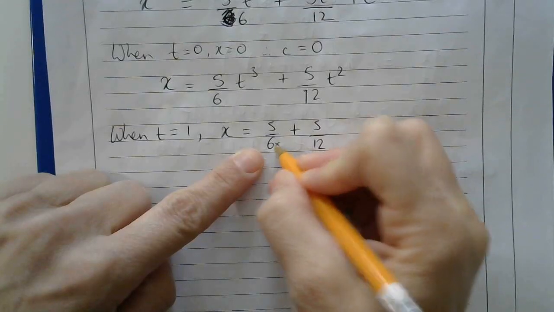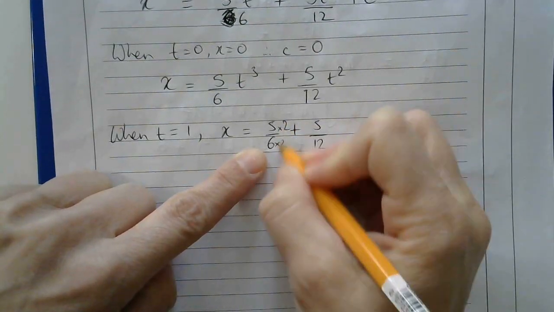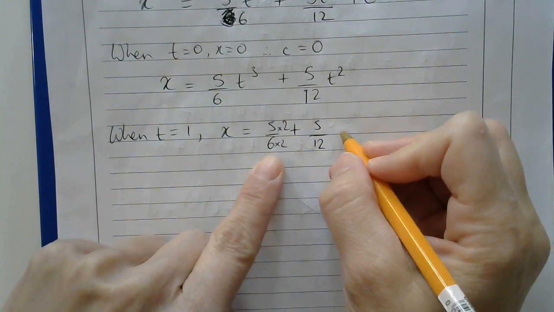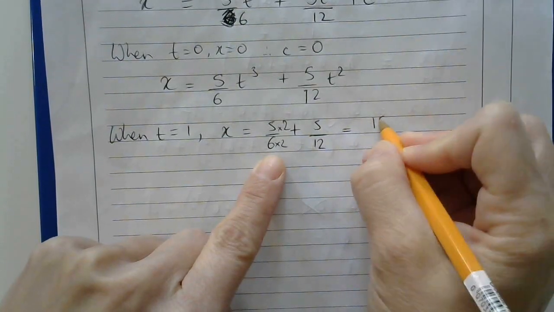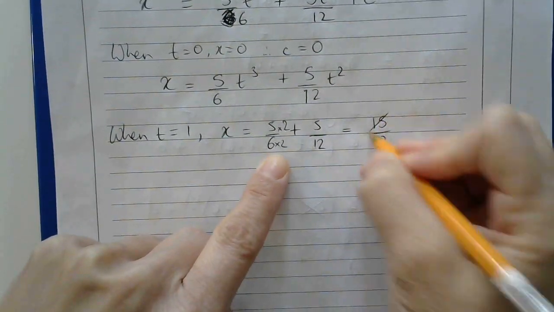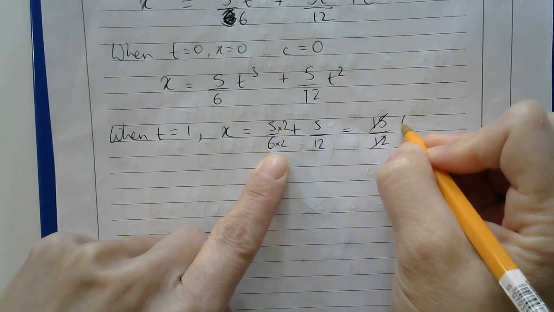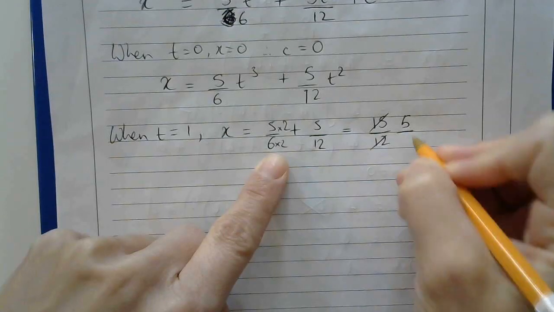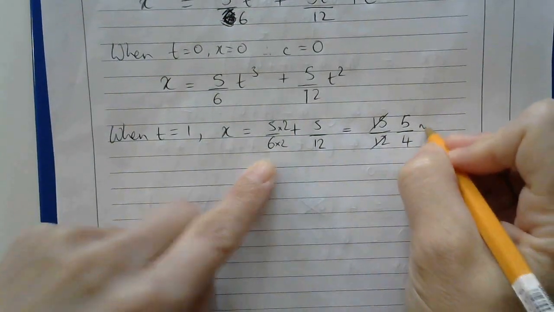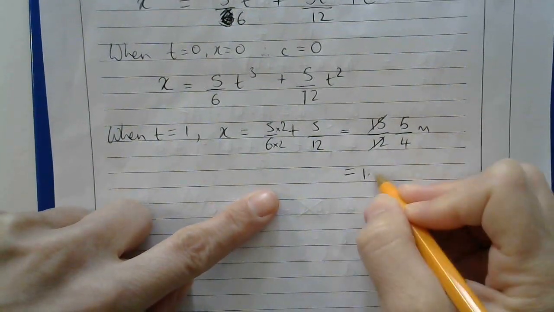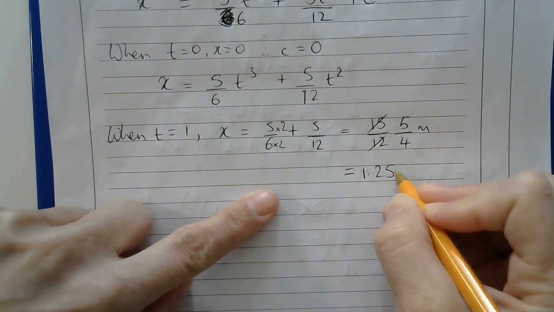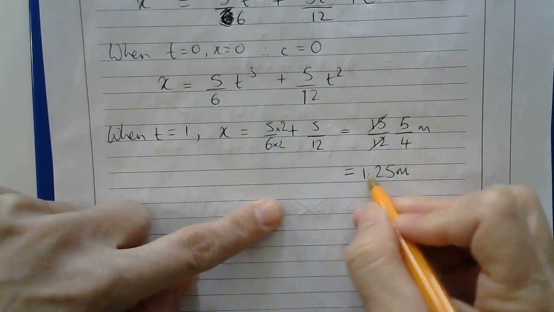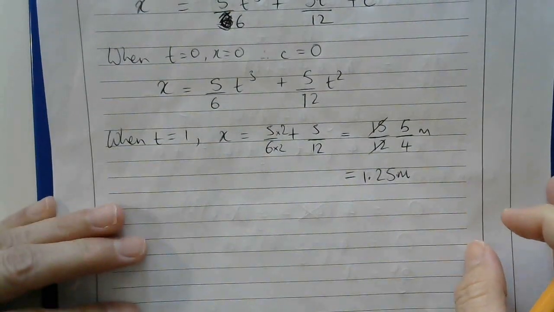And if I just double the top and the bottom of this one, then I end up with 15 over 12, which will simplify, dividing by 3. So I get 5 over 4 meters. So in other words, 1.25 meters exactly. Okay, so that part of the question is worth 5 marks.